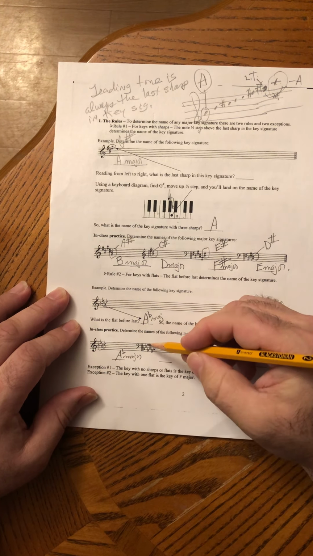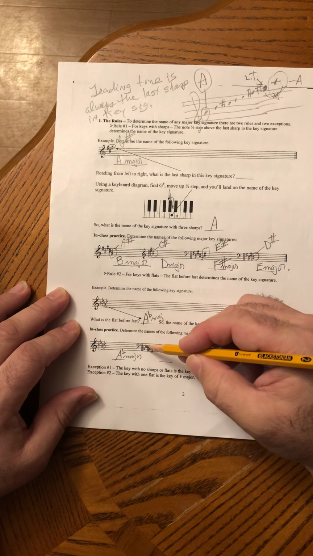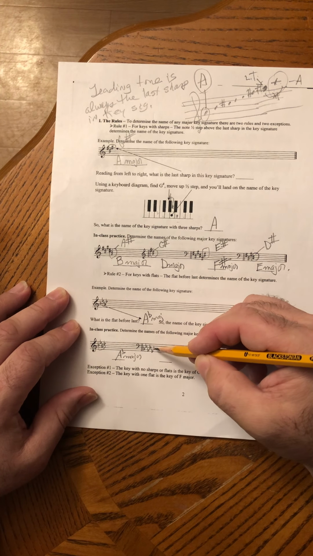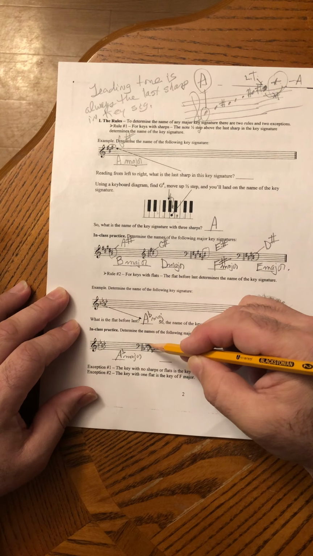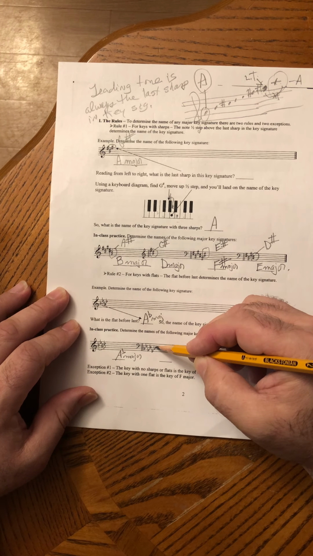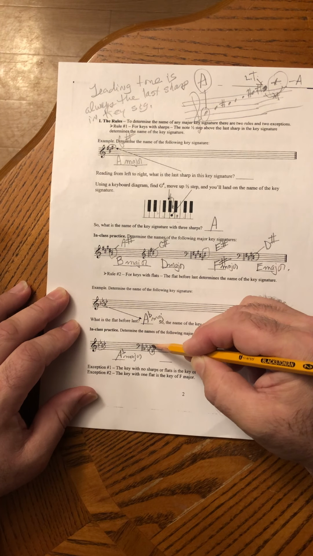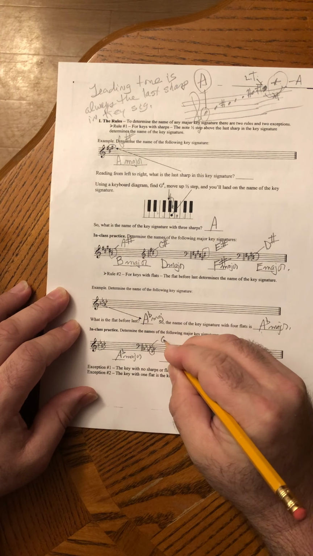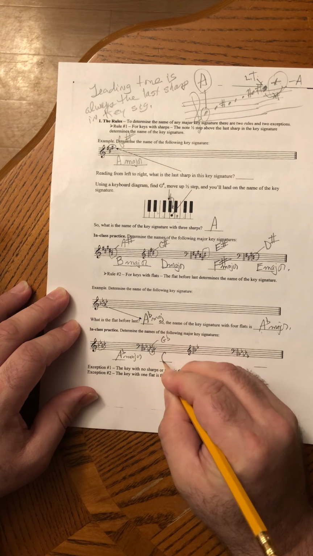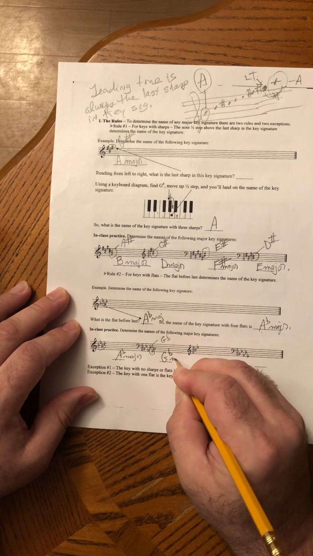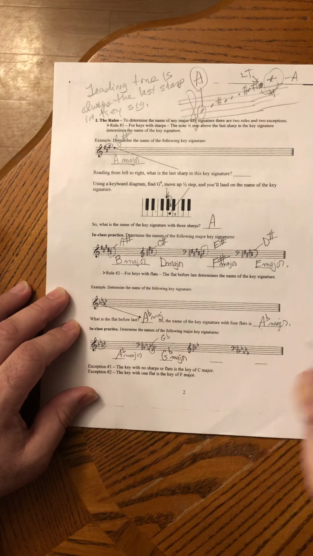I'll do this one with you. So we have 1, 2, 3, 4, 5, 6 flats. B, E, A, D, G, and C. C is the last flat. The flat before last is G flat. So the name of the key signature is possibly G flat major.